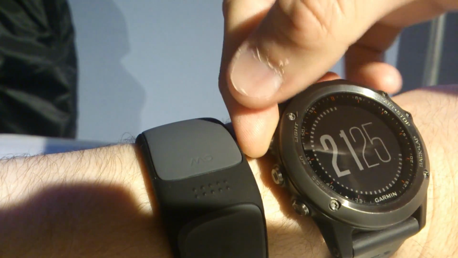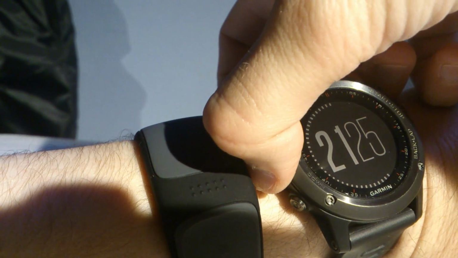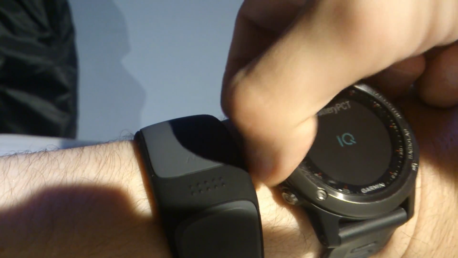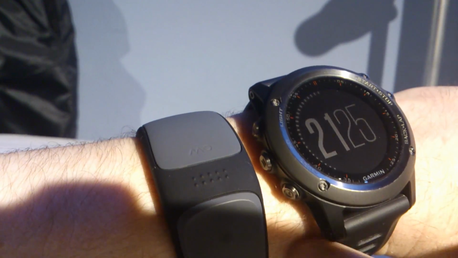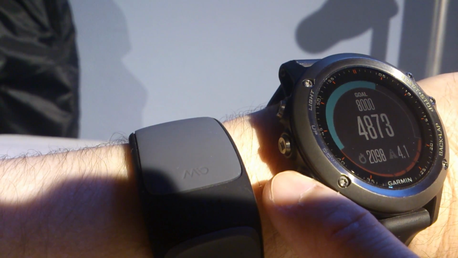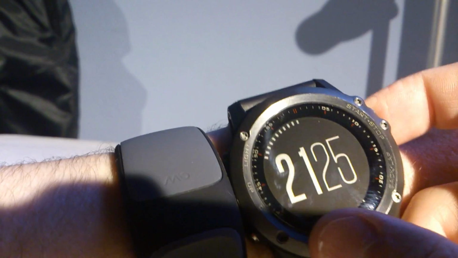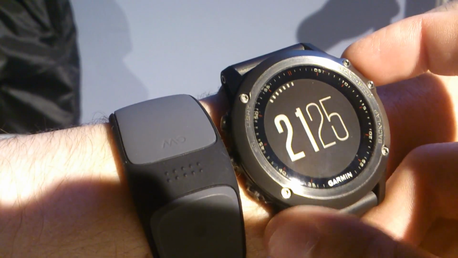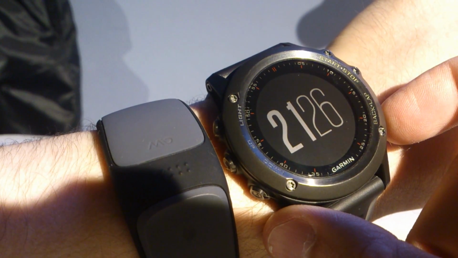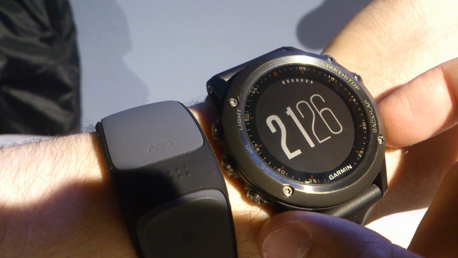This one, normally it's for light, backlight. This button for menu navigation and for up and down. This button, normally it's possible to use it to navigate down in the menu. This button to start activity. And this button, it's back button or start new lap in activity mode.